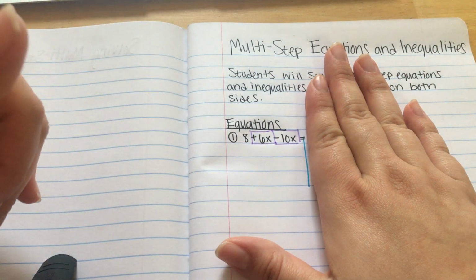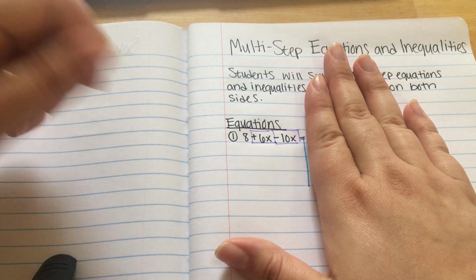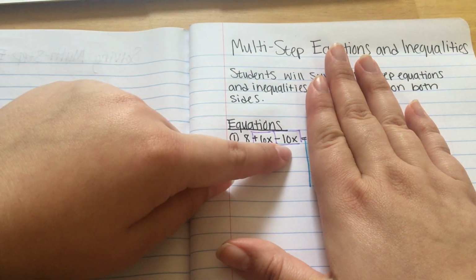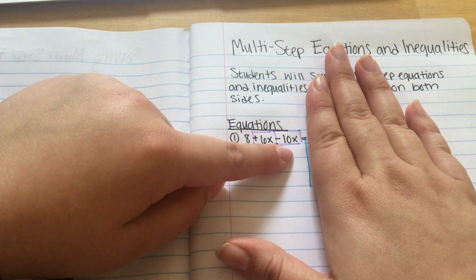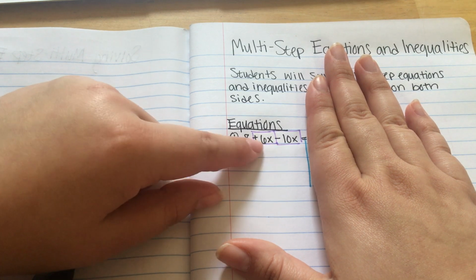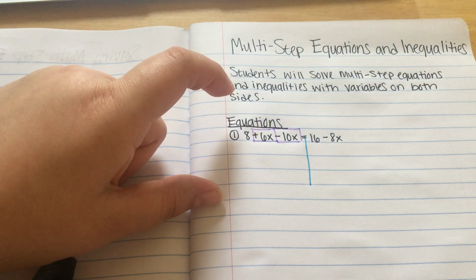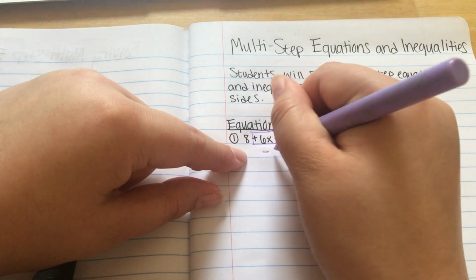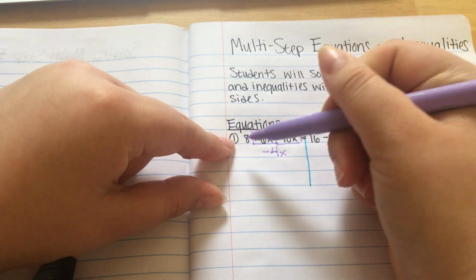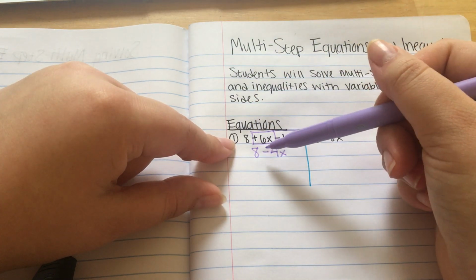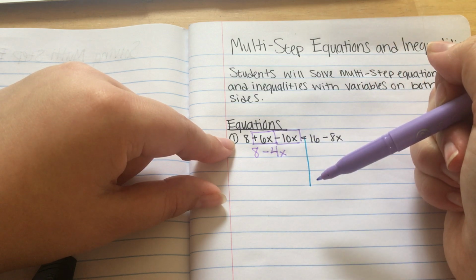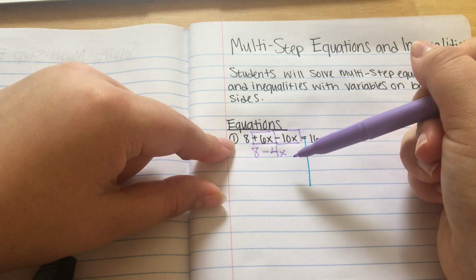Before I do anything, I want to combine like terms. Since 6x and 10x have the same last name, they can be combined. 6x minus 10x is going to give me negative 4x. And I want to bring down the 8. So over here I have 8 minus 4x. I can't combine anything else over here.